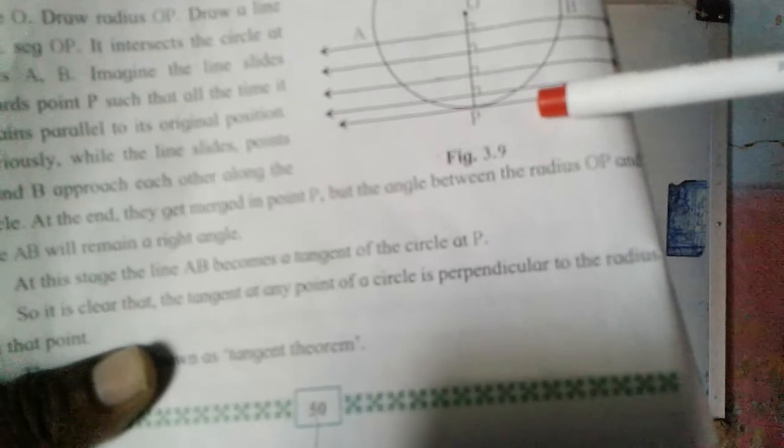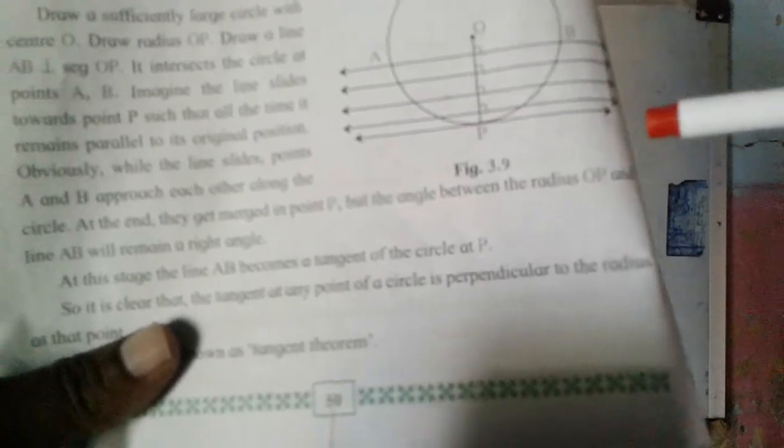Points A and B approach each other along the circle. At the end, they get merged in point P. But the angle between the radius OP and line AB will remain a right angle. At this stage, the line AB becomes a tangent of the circle at P.